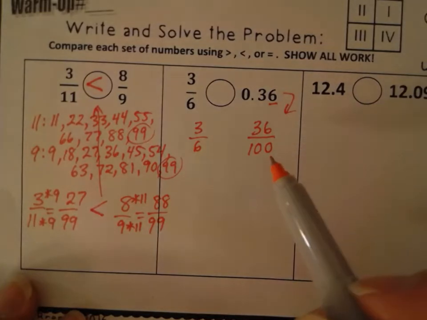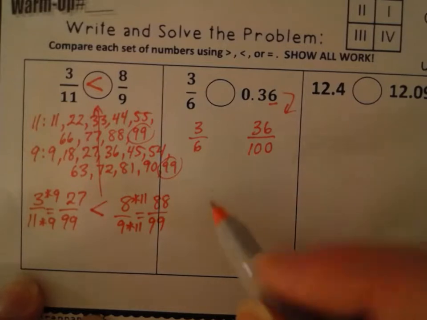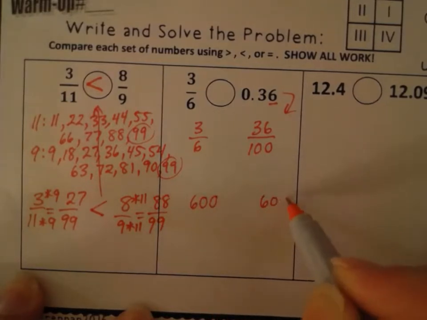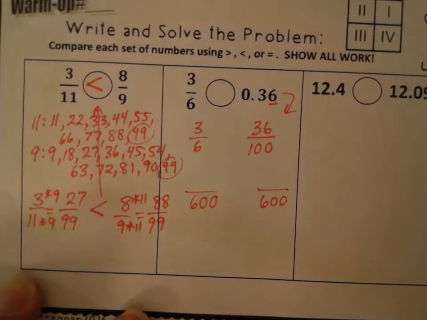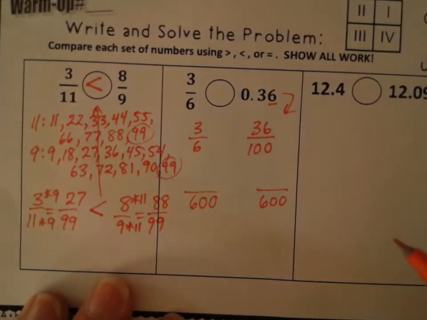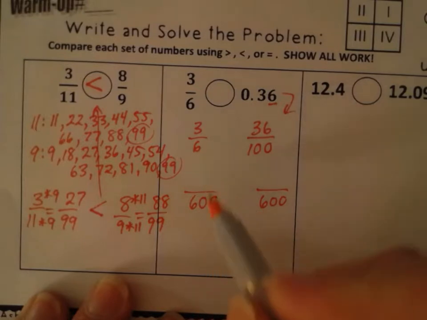Problem, I still can't compare. These don't have the same size parts or denominators. So we're going to try again. We need a common denominator. 600 is awfully big, but I know it will work. So this is one possibility. There are other ways that students may find. As long as we have a common denominator and we're using the same rule along the way, we should be okay. So how did I go from 6 to 600ths?